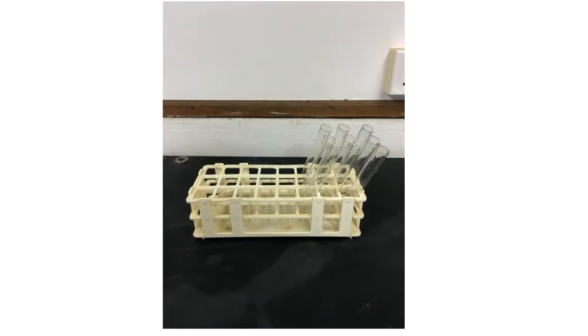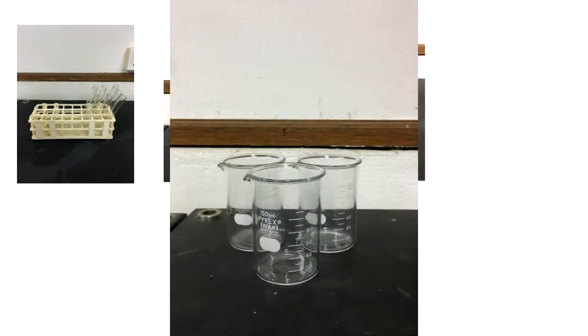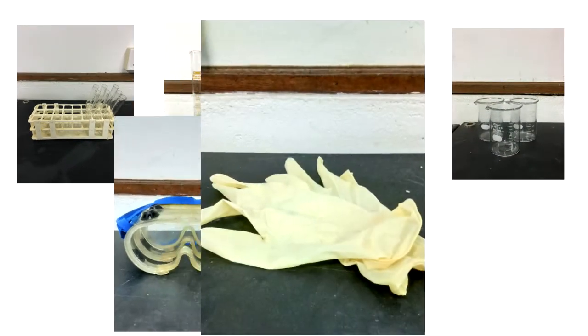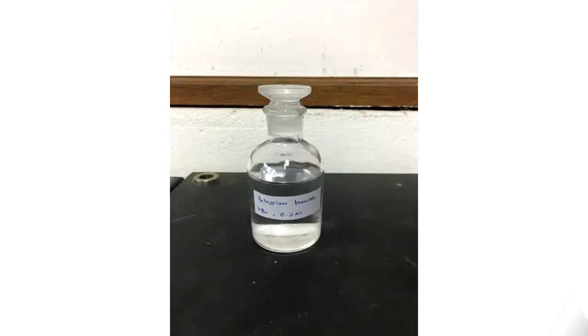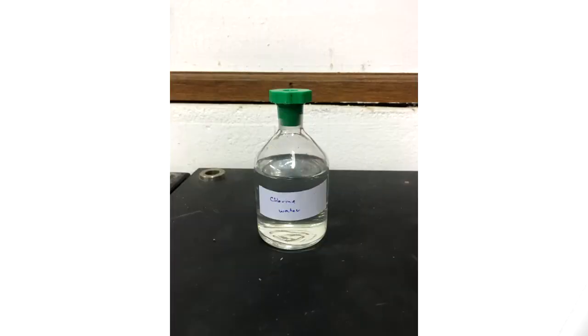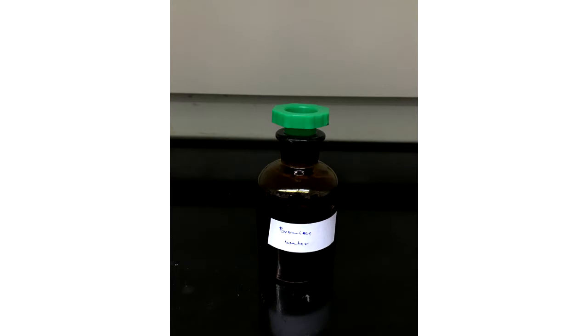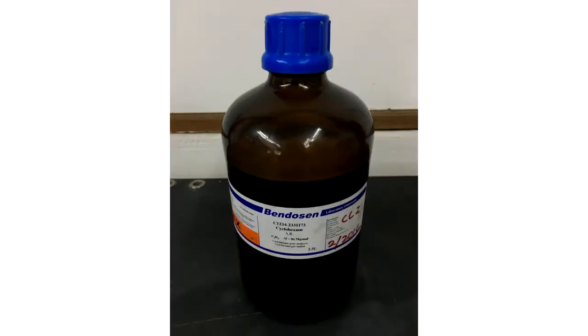What we need are test tubes, measuring cylinders, droppers, beakers, safety goggles, and rubber gloves. We also have 0.2 mol of potassium chloride solution, 0.2 mol of potassium bromide solution, 0.2 mol of potassium iodide solution, chlorine water, bromine water, iodine water, and last but not least, cyclohexane as an indicator.